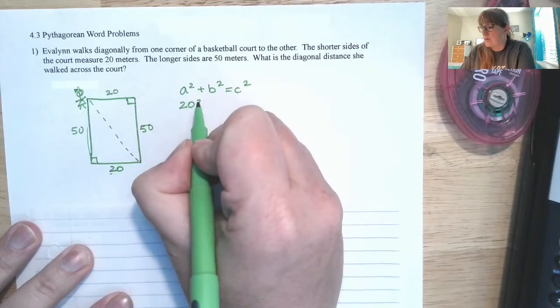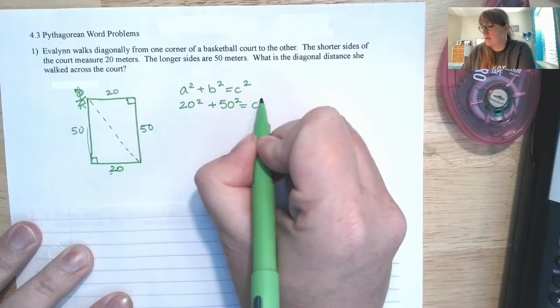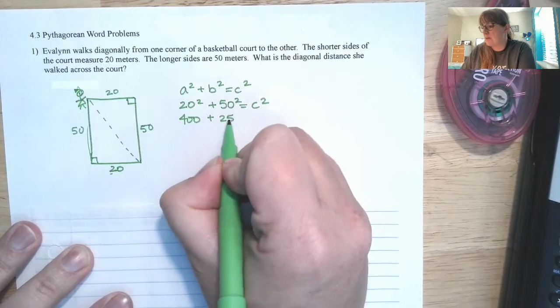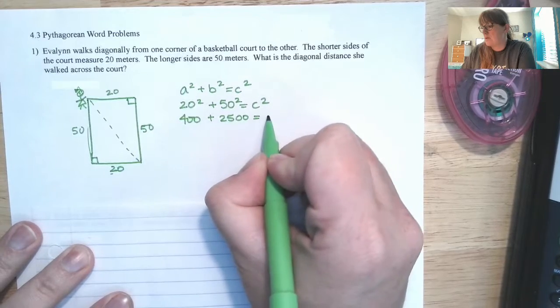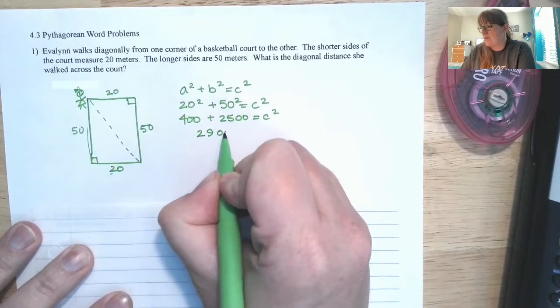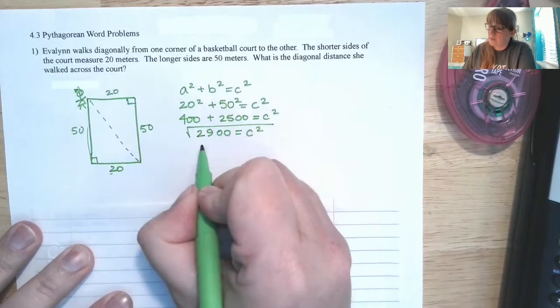One of the legs, we'll call the first one 20. Second one we'll call 50. So we get 400 plus 2500 equals c squared. 2500 and 400 is 2900. And then we square root.